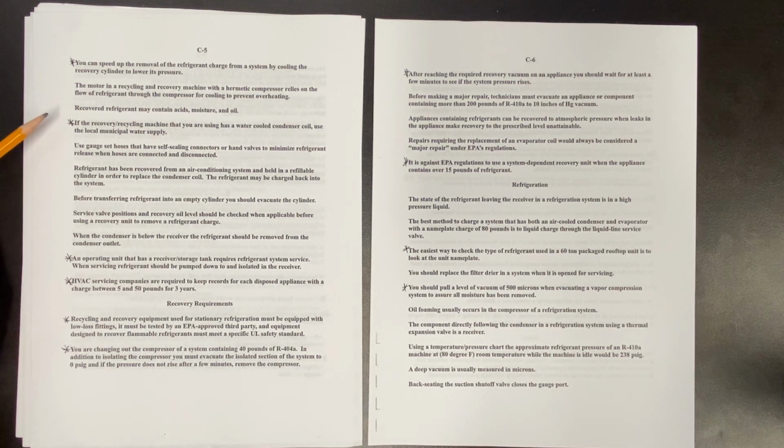Recovered refrigerant may contain acids, moisture, and oil. If the recovery recycling machine that you are using has a water-cooled condenser coil, use the local municipal water supply. Use gauge set hoses that have self-sealing connectors or hand valves to minimize refrigerant release when hoses are connected and disconnected.